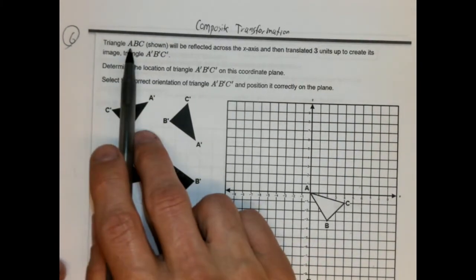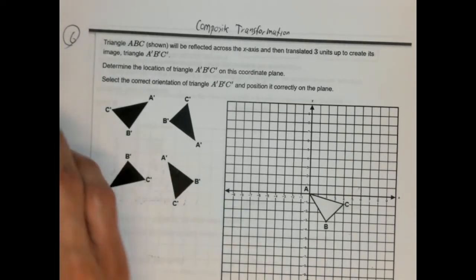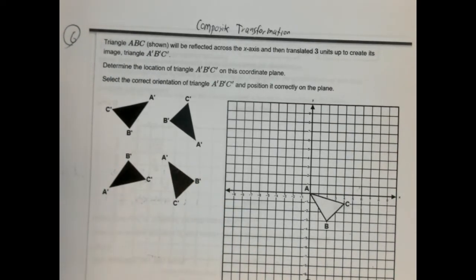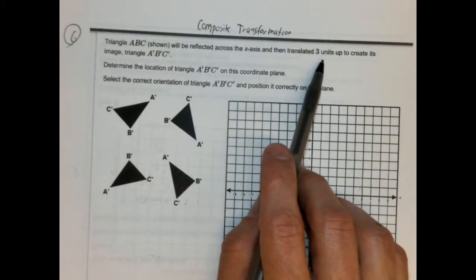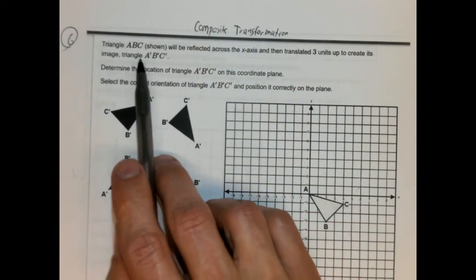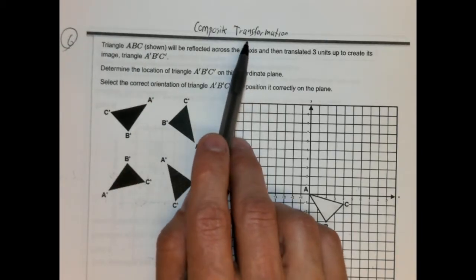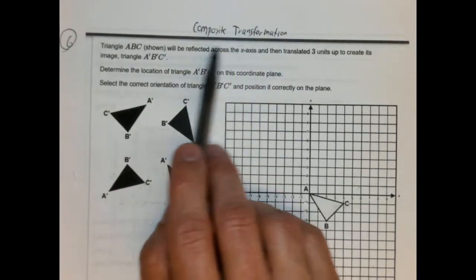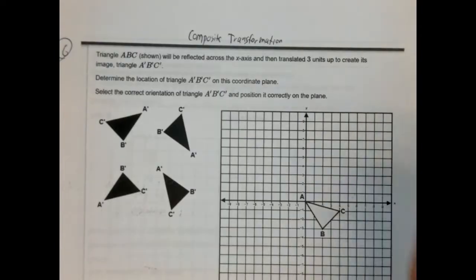Let's go ahead and read what it's asking us to do. Triangle ABC shown will be reflected and then translated. So it's reflected across the x-axis, and then it's translated 3 units up to create its image, triangle A'B'C'. Now I don't like this because technically when you reflect it, that should be the first image. And then there should be another image afterwards. So technically, I think this should be A double prime, B double prime, C double prime. But that's just me being a math snob.